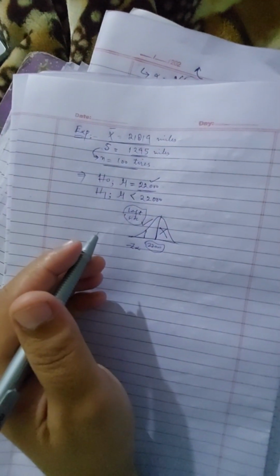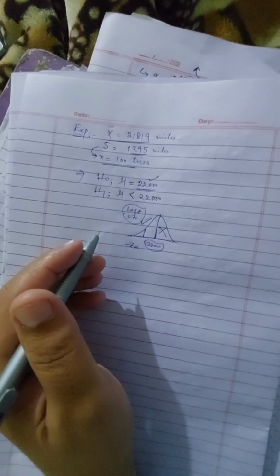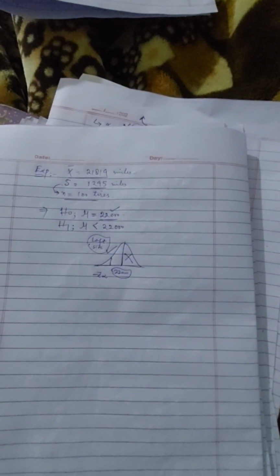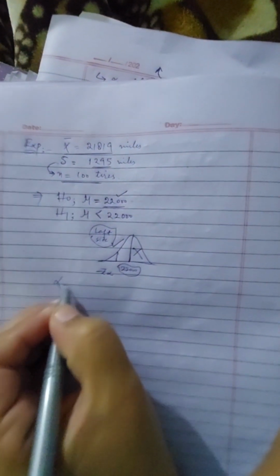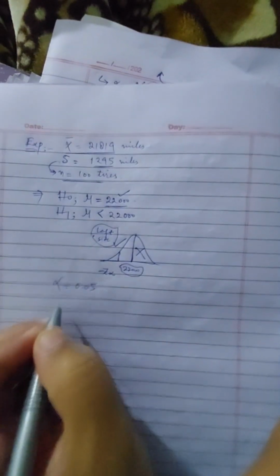They say test the null hypothesis mu equal to 22,000 miles against the alternative mu less than 22,000 miles at the 0.05 level of significance. It means that alpha is equal to 0.05.